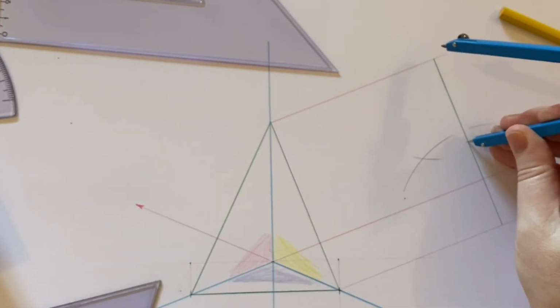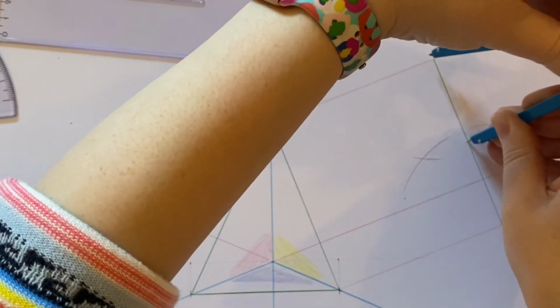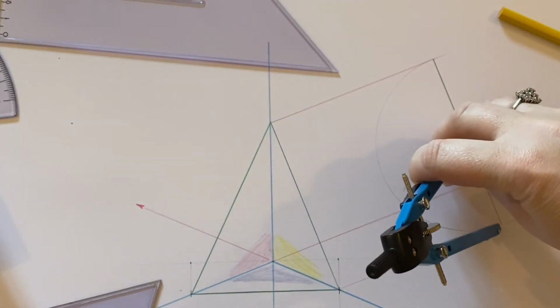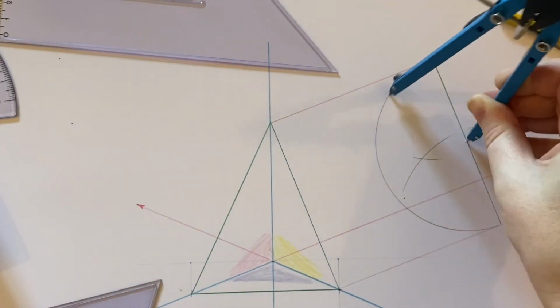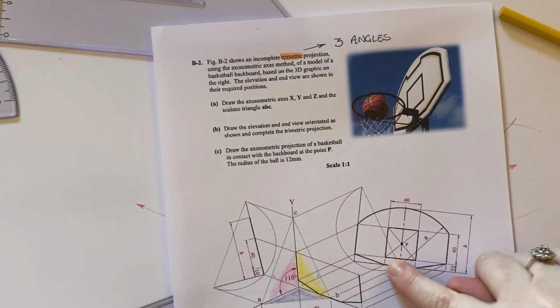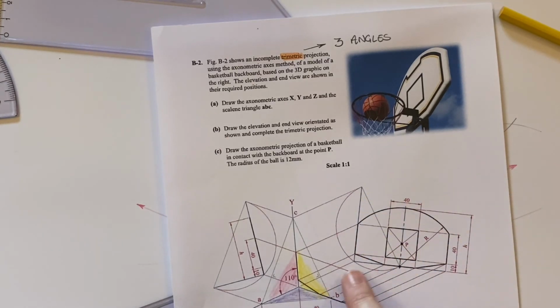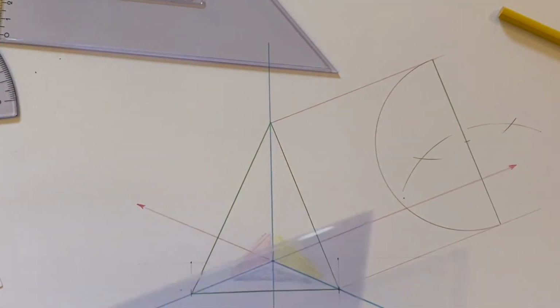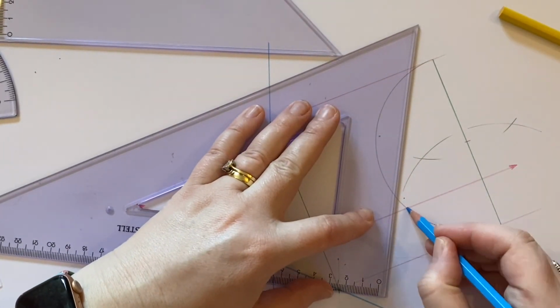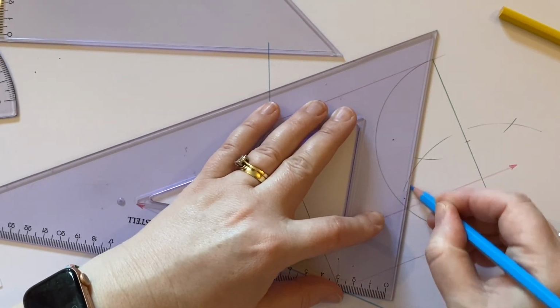So I go in there, and I draw in the semicircle. And remember, the purpose of the semicircle is purely to allow you to draw that 90-degree angle. And I draw it where my corner line comes up. So my 90-degree angle fits in just there.